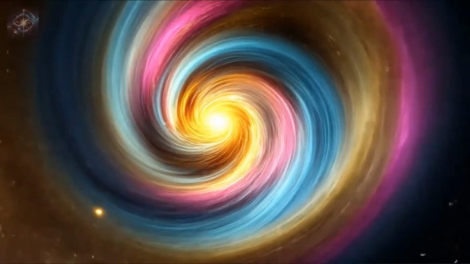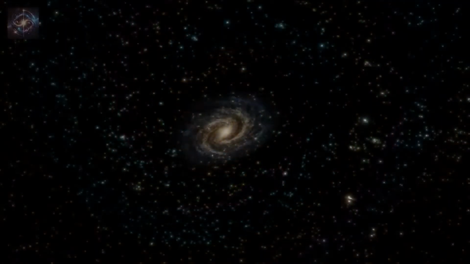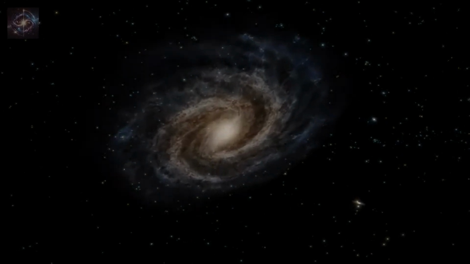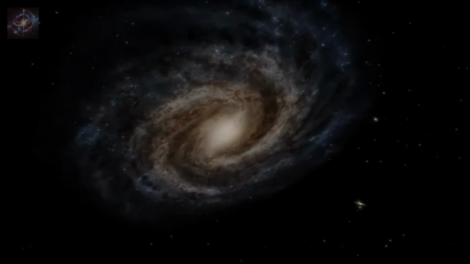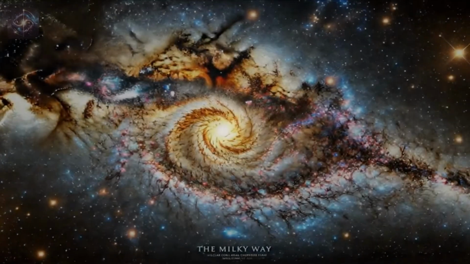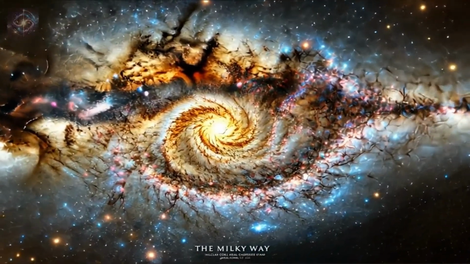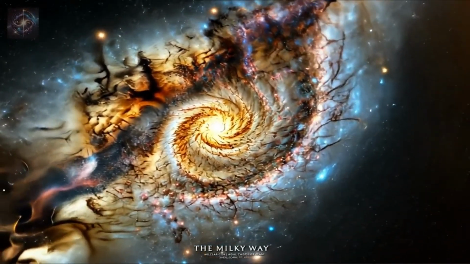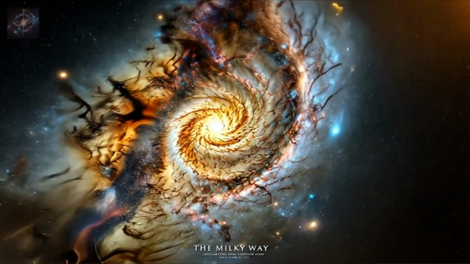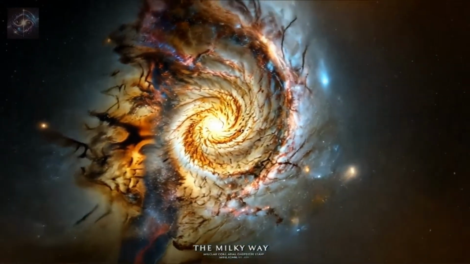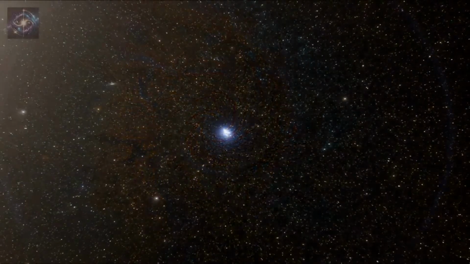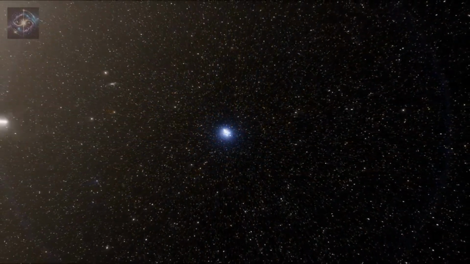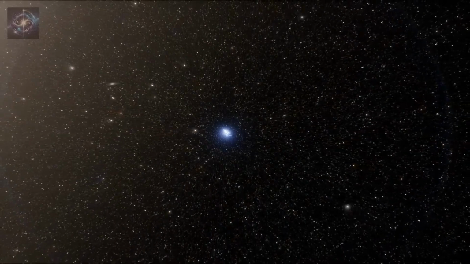The solar system is a product of billions of years of cosmic recycling, a testament to the Milky Way's ability to create new worlds from the remnants of old ones. The Milky Way is a vast, complex structure. Its disk spans over 100,000 light-years and contains hundreds of billions of stars, along with vast quantities of gas and dust. Surrounding the disk is the halo, a spherical region populated by old stars and globular clusters.